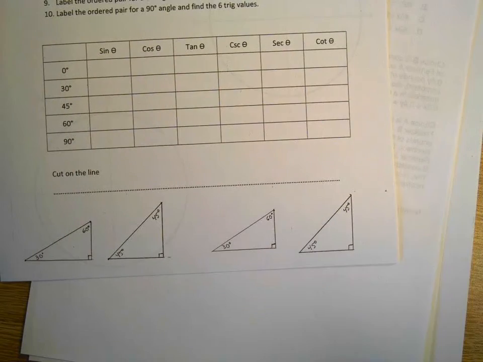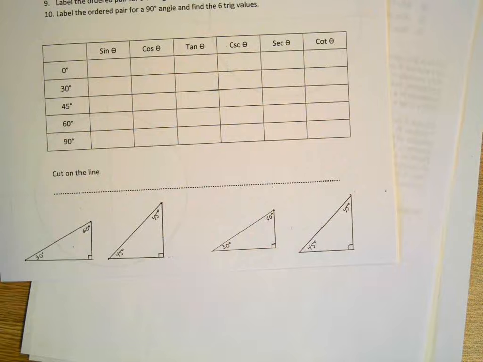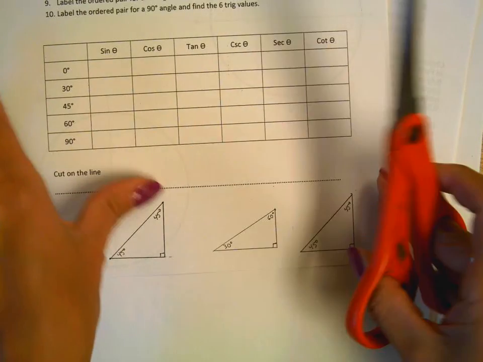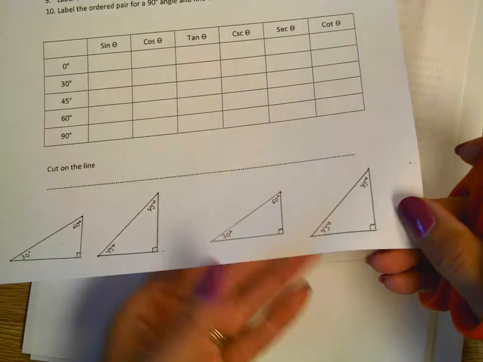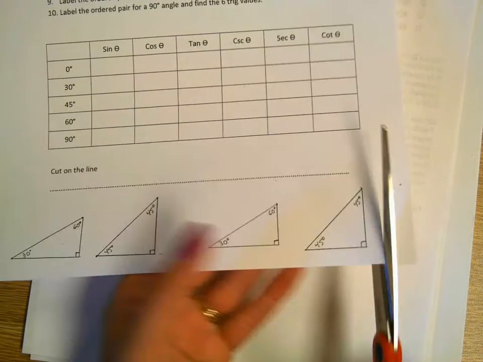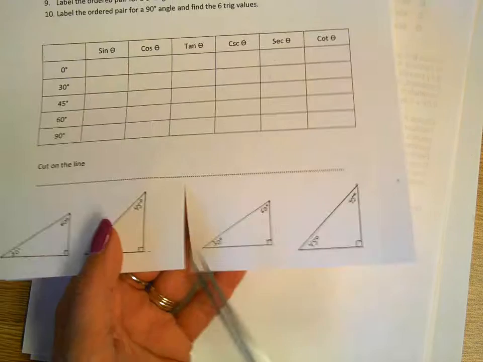You'll need a pair of scissors. Cut out just 2 of the triangles down here, just one set of 2. Grab a pair of scissors. Cut out one 45, 45, 90 and cut out one 30, 60, 90. Just one set. What do we got now? One set of triangles at the bottom, one 30, 60, 90, and one 45, 45, 90.